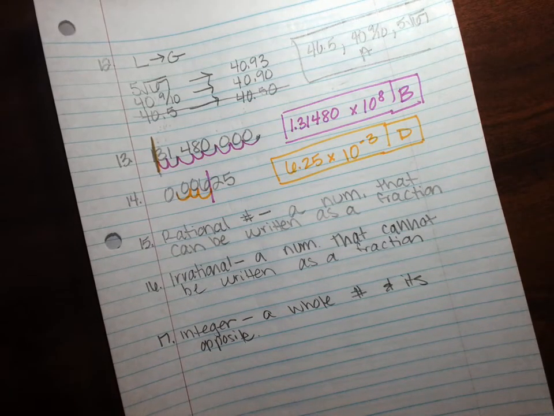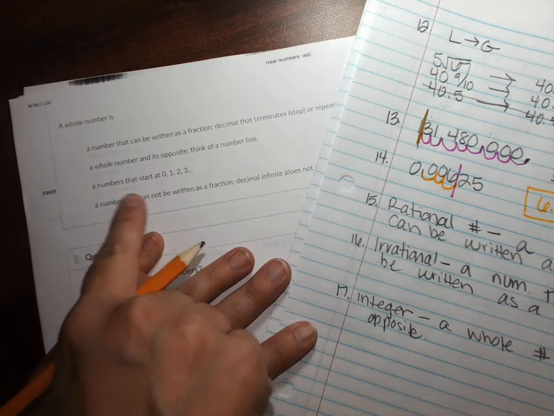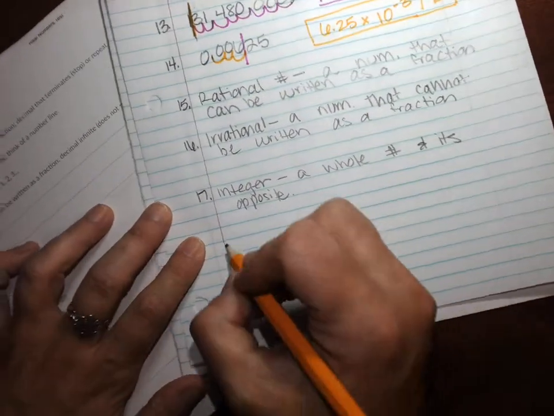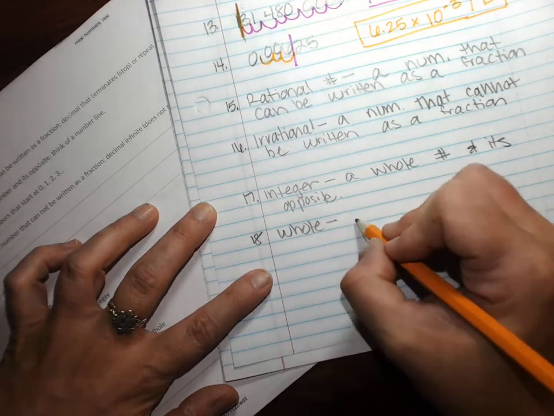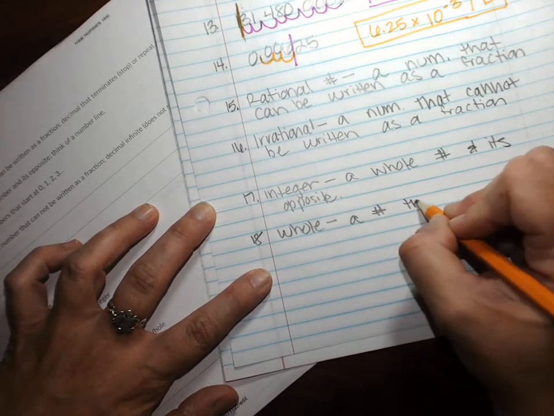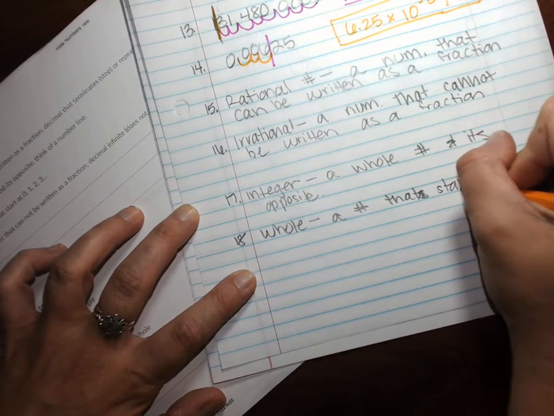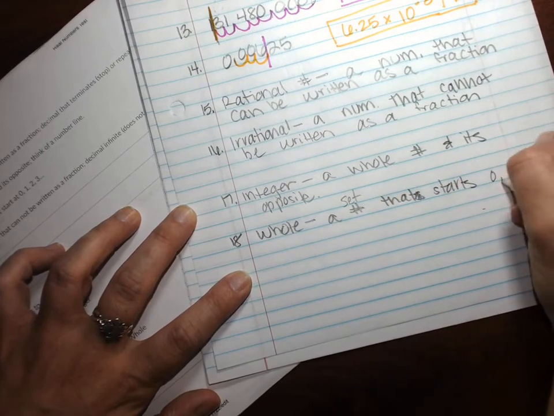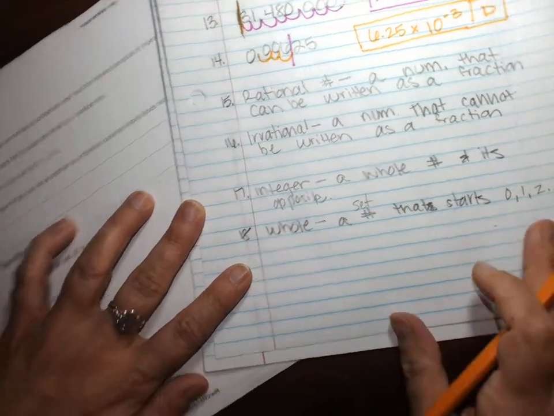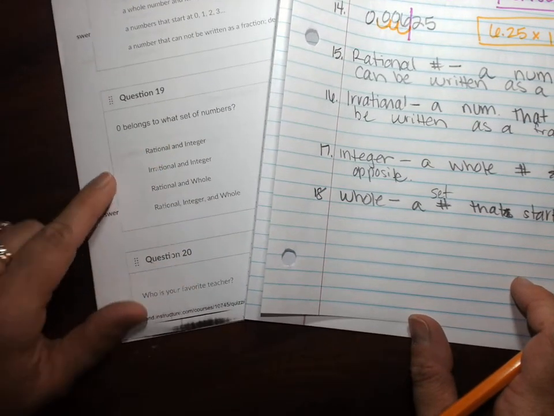Okay, question 18. Question 18 is asking me what a whole number is. So remember, a whole number is a number that starts at 0. So 18, a whole number, is a number that starts, it's really a set of numbers that start with 0, 1, 2, and so on.